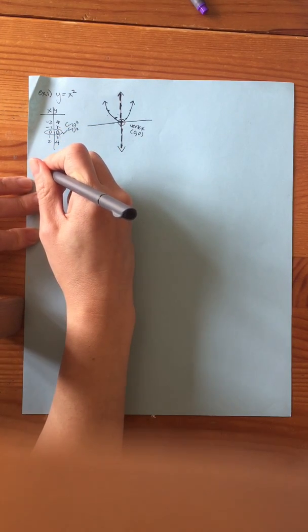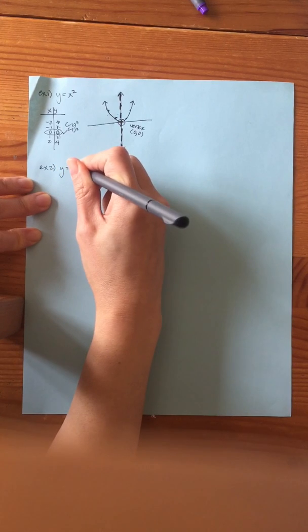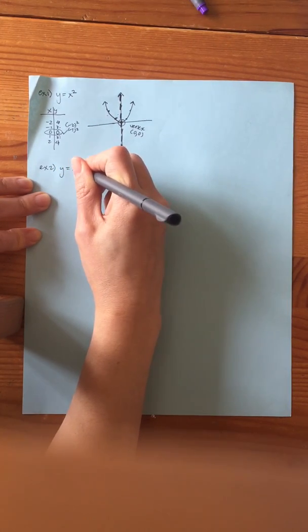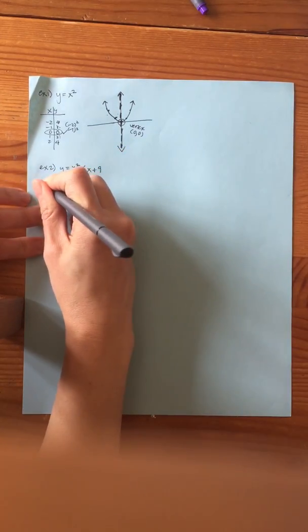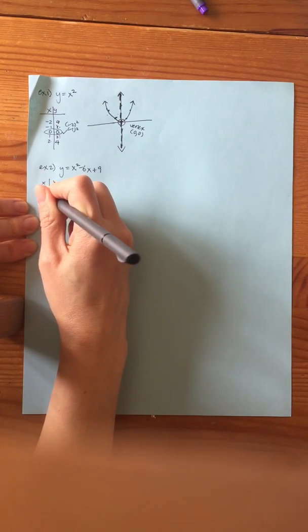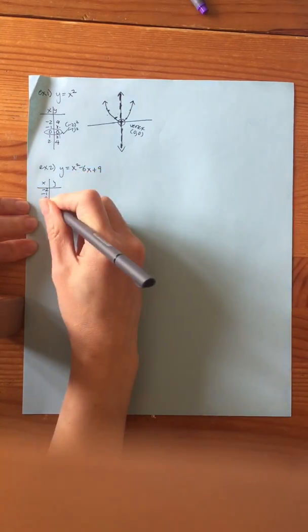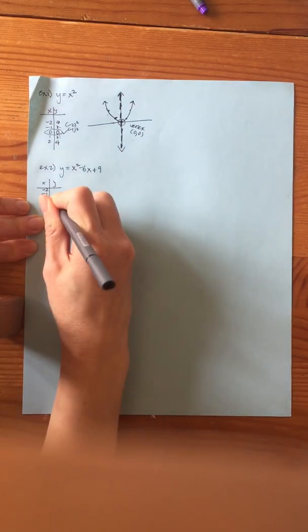If I take a look at one more example to make sure that I have this idea right, I'm going to do y equals x squared minus 6x plus 9. So I'm going to graph that. I'm going to pick a bunch of x, y points. I'm going to go with -2, -1, 0, 1, 2 again. I'm going to plug in 0 first, so 0 squared minus 6 times 0 plus 9 will be 9.